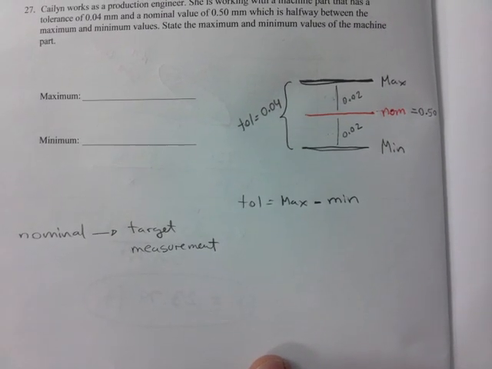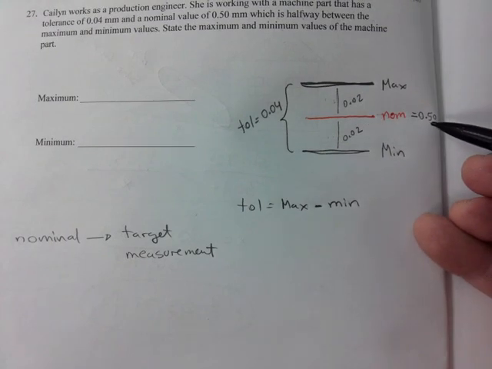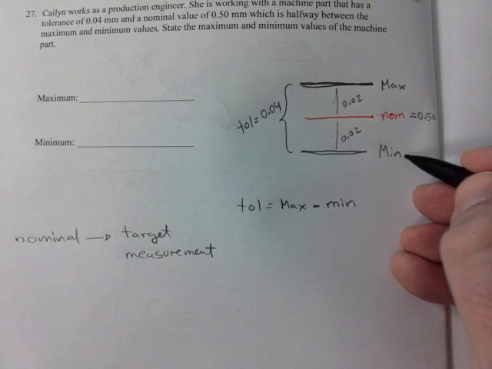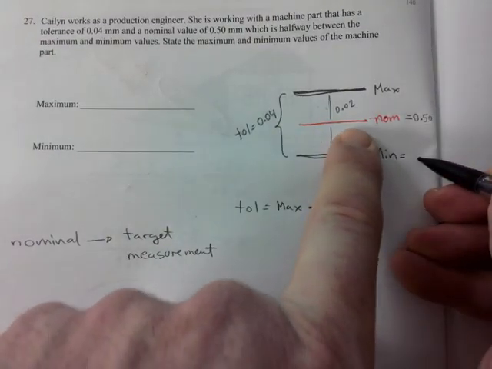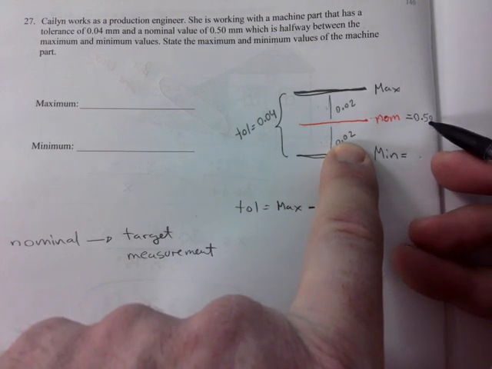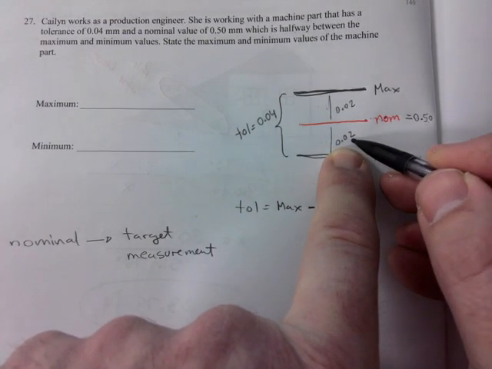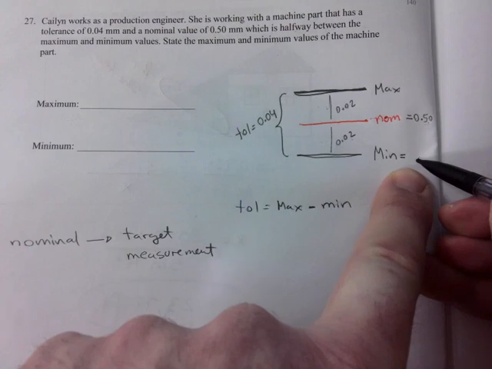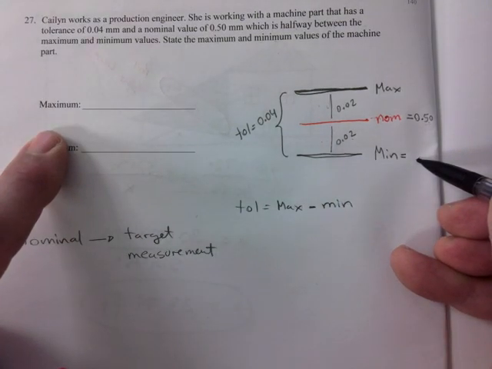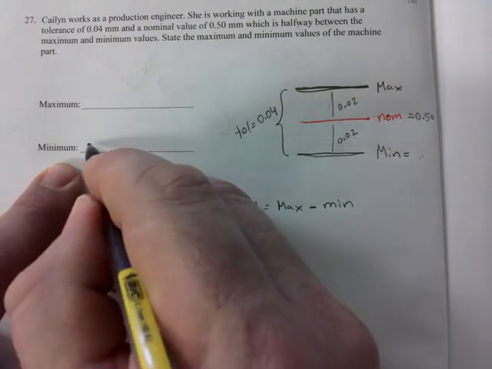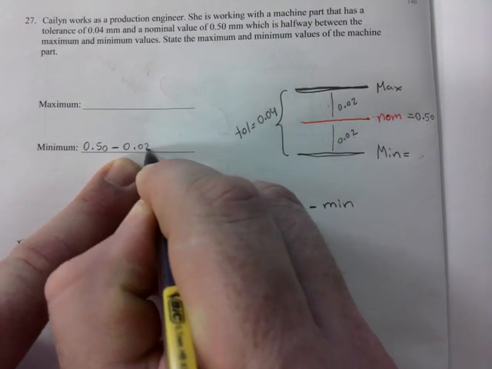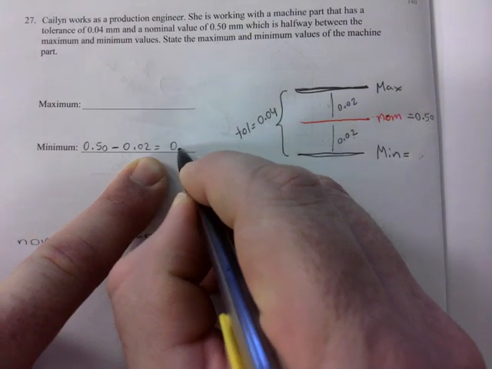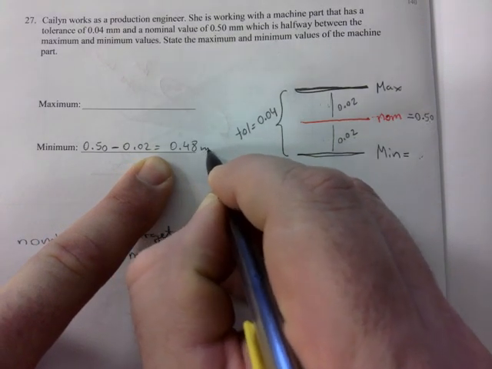Okay. So if this is 0.50, what would the minimum be? How would we get from here to here using this value? You would go this minus that to get to the minimum. So 0.50 minus 0.02, that's 0.48 millimeters.